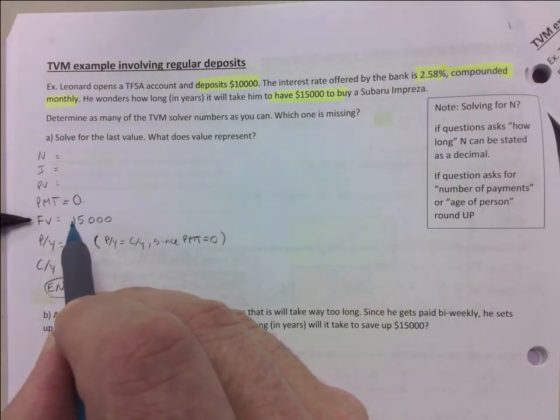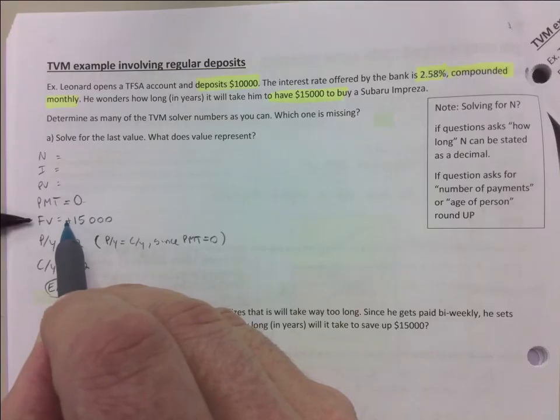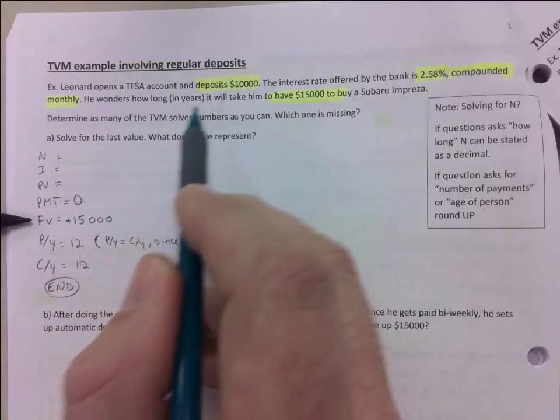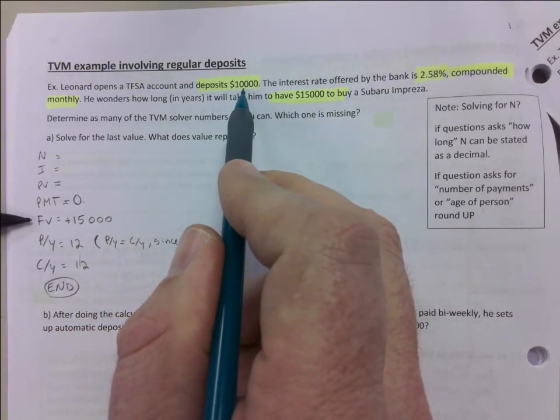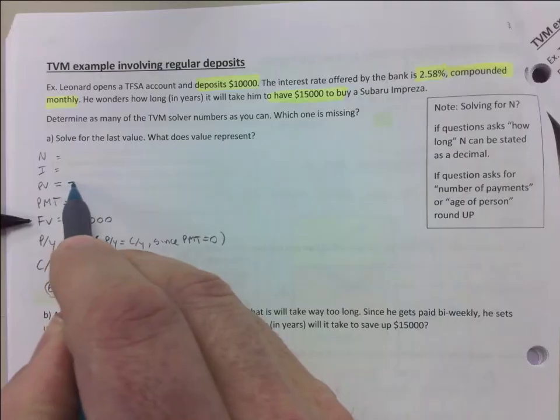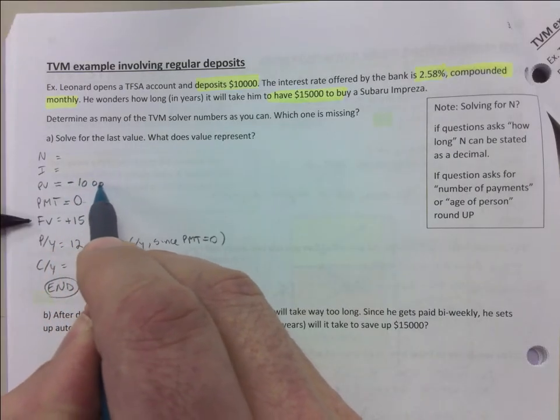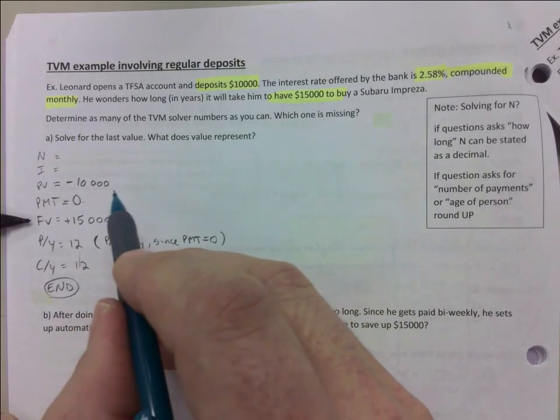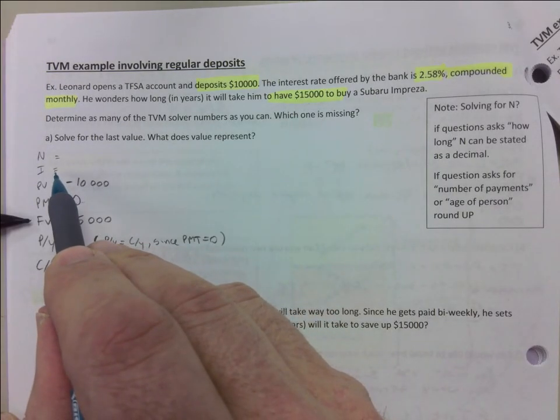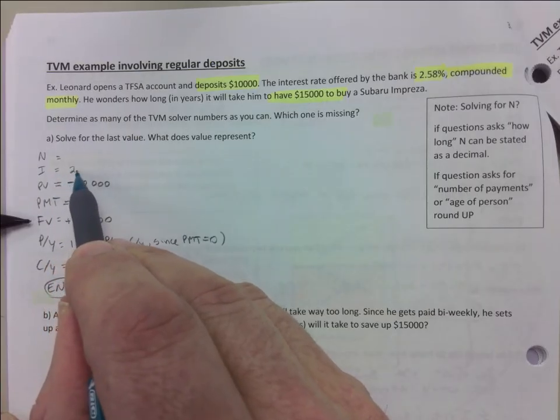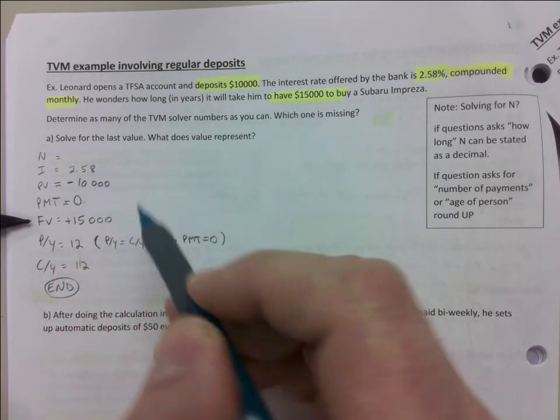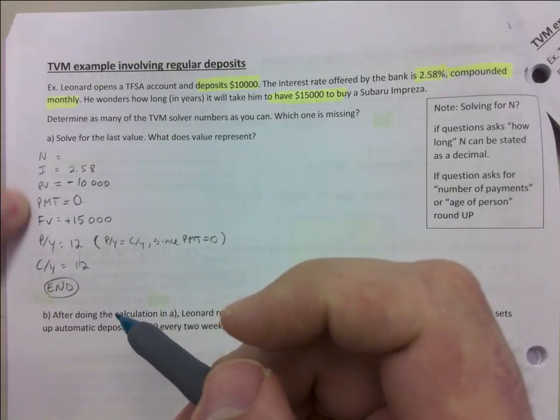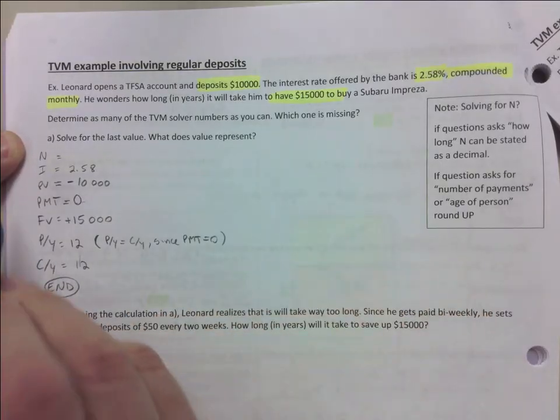So it's going to be positive here. Present value is the amount that you deposit, the larger amount. So that's going to be negative 10,000. Interest rate is 2.58. That one is usually the easiest one to enter. And so what's the only thing left to solve for? It's N.